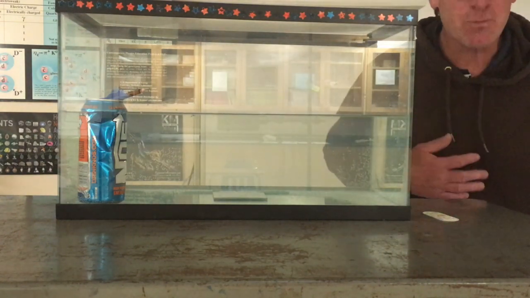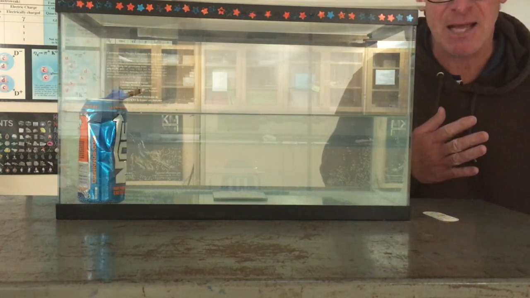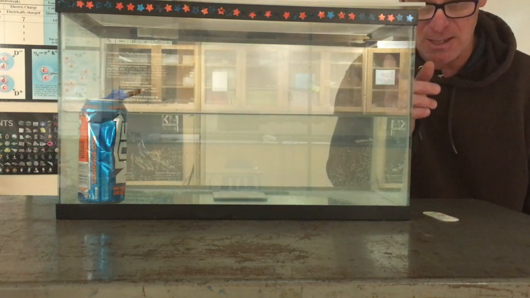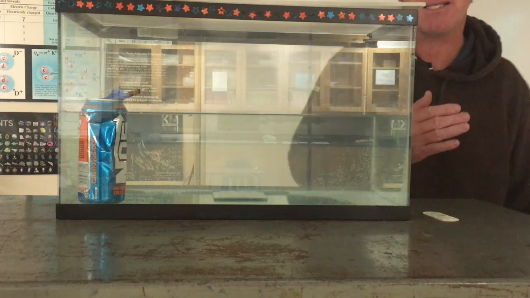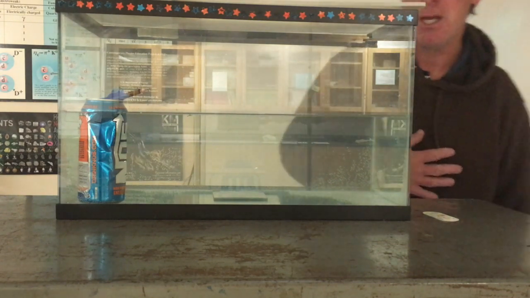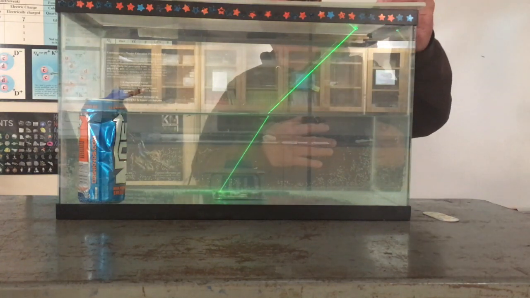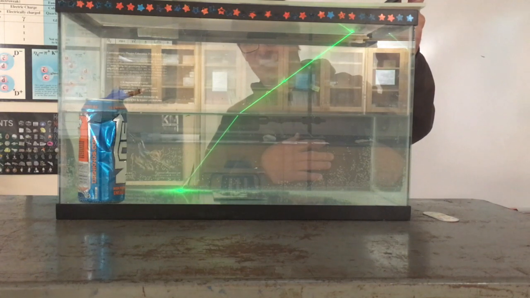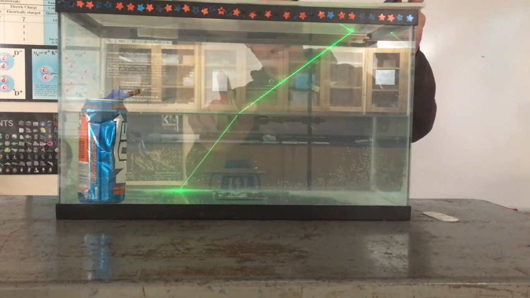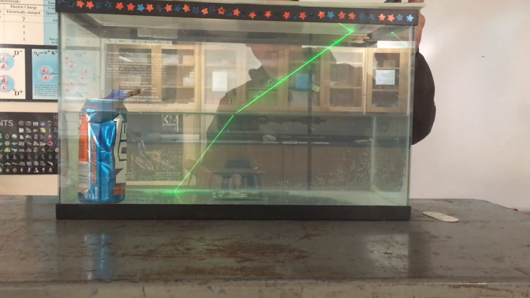We looked at refraction, the bending of light when it goes from one medium like air into another medium like water, last week during block number 2. We saw this bending, and we talked about it as being due to the fact that light travels at a different speed in air than it does in water.